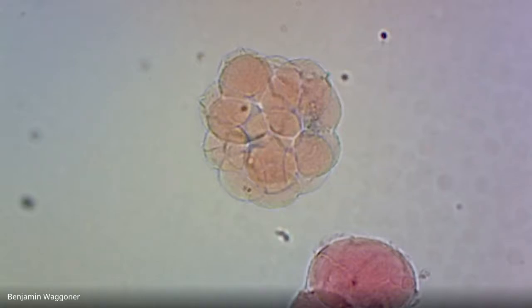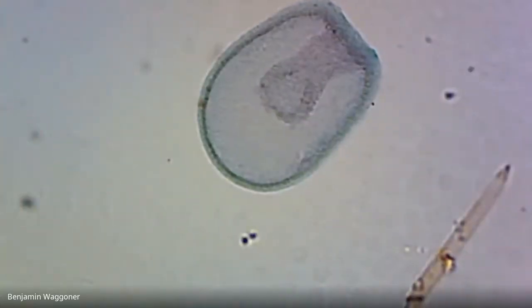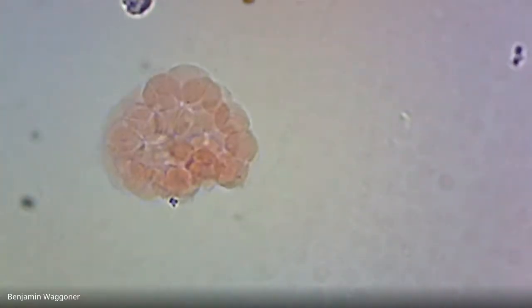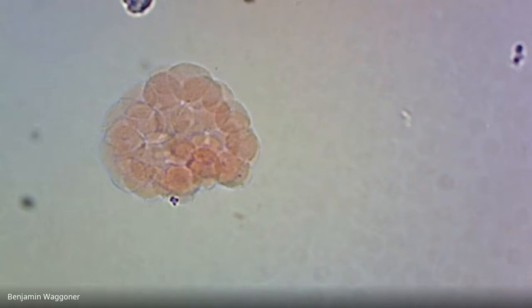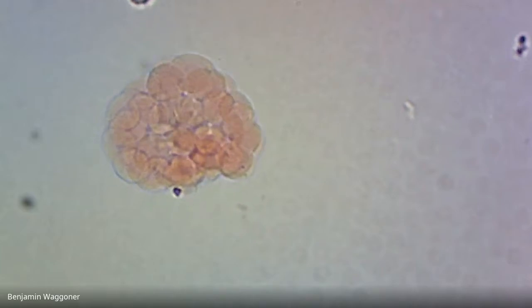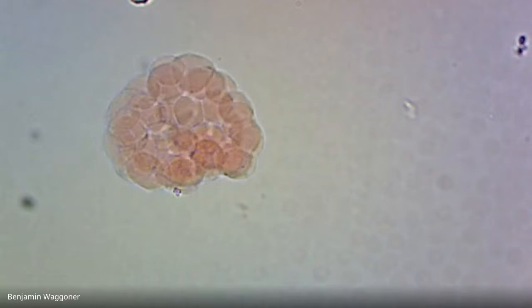Now, the cells keep dividing and keep dividing. And okay, what have we got right there? Okay, I'm going to guess that's about a 64. And when you have an embryo like this that's basically a solid ball of cells, the technical name for it is a morula.